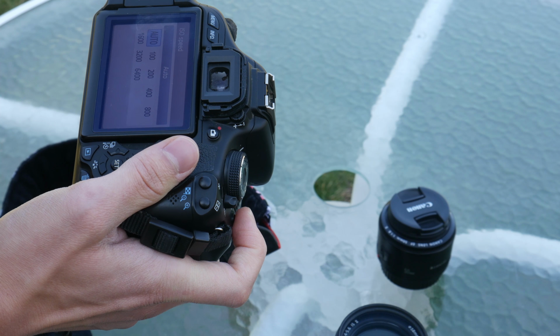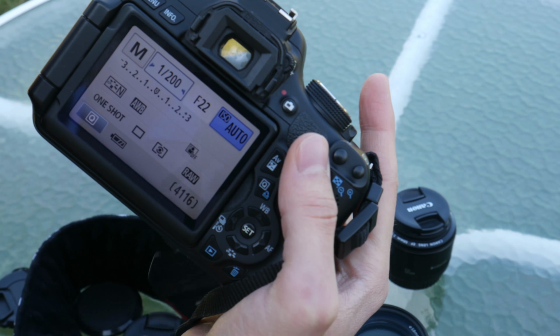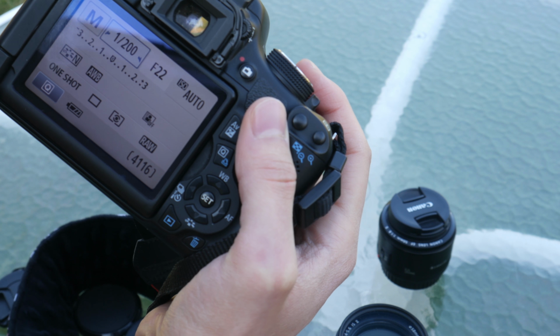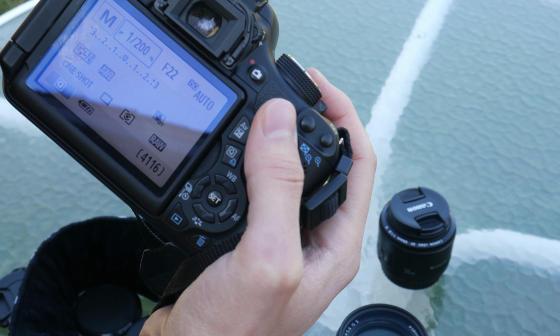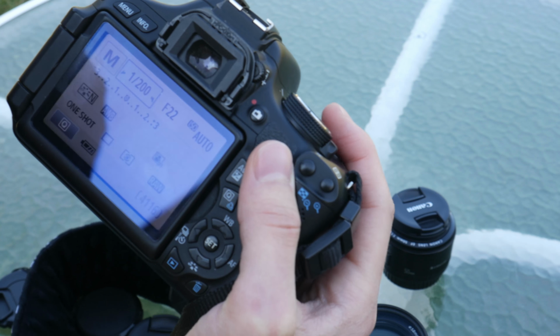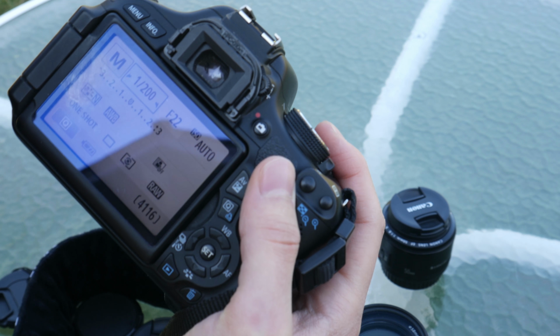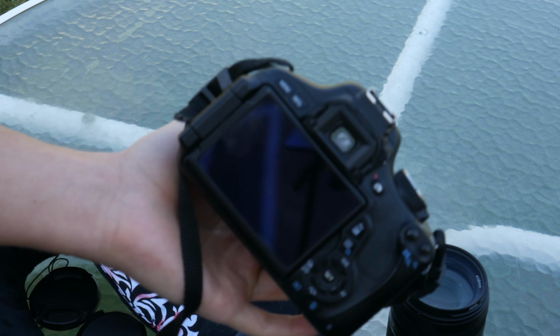Just one thing you want to be careful with if you want to set it to auto is that you make sure your shutter speed and your aperture aren't at ridiculous settings that cause the ISO to be pushed up way too high and ruin your photos.